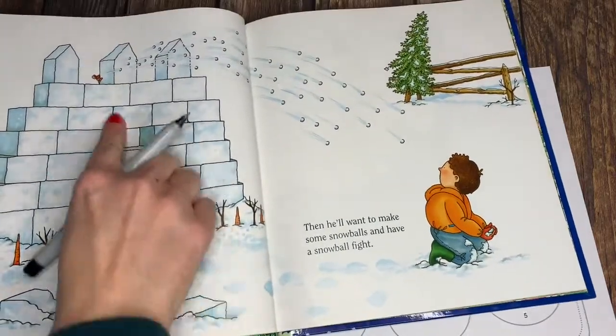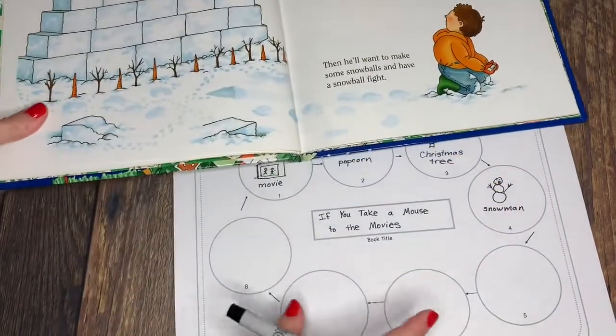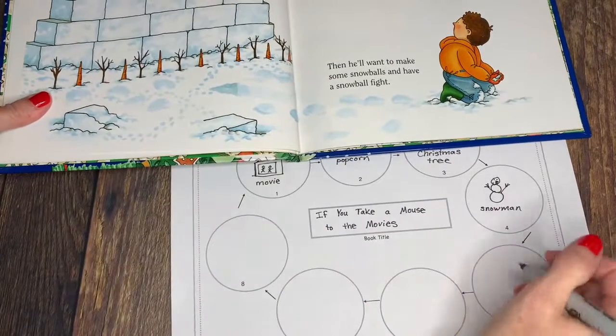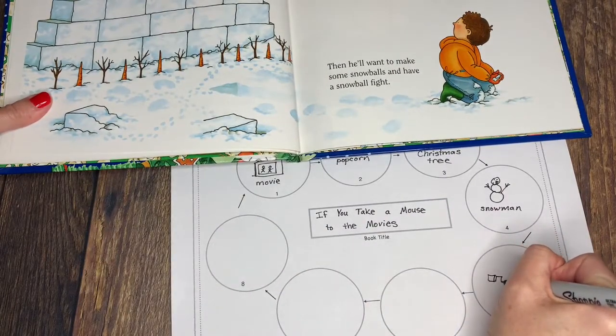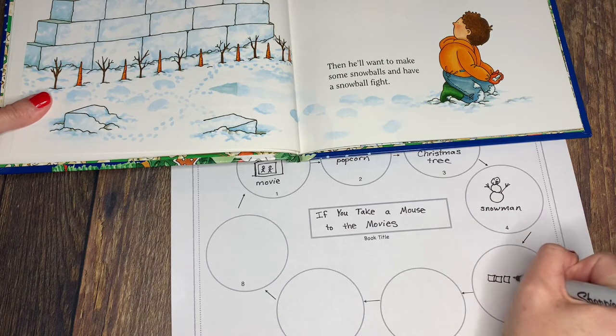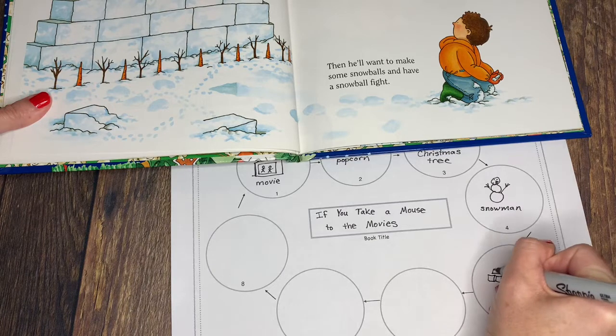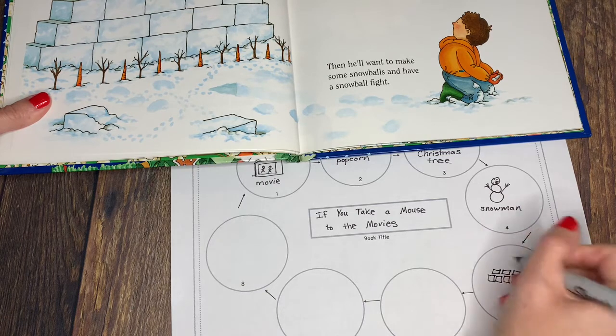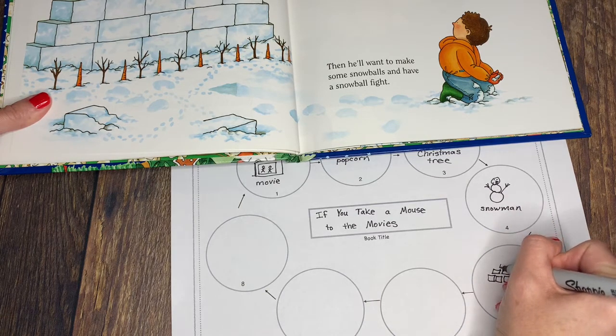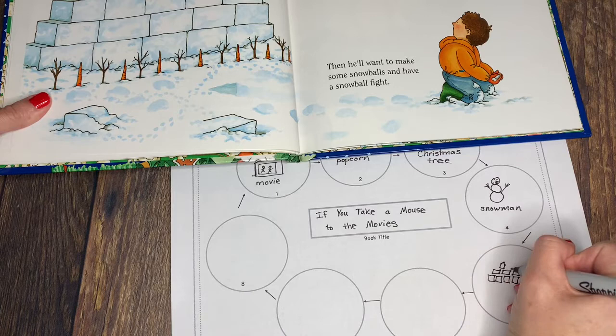He wanted to build a snow fort. So maybe I can sketch the fort here. I'm going to draw quickly some of the blocks for the snow fort. I am sure your illustrations are going to be a lot more detailed and lovelier than mine.